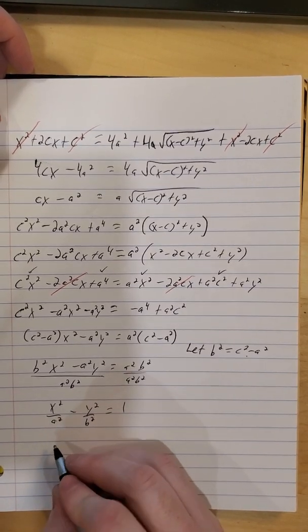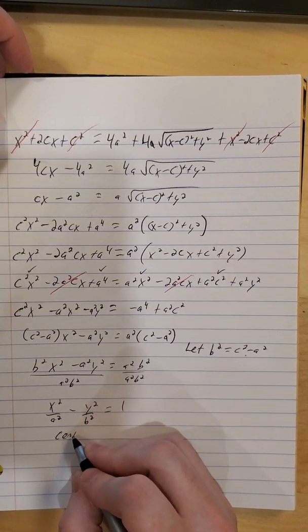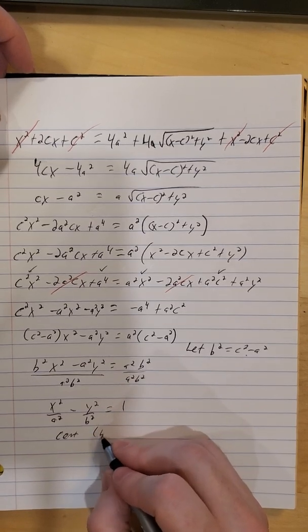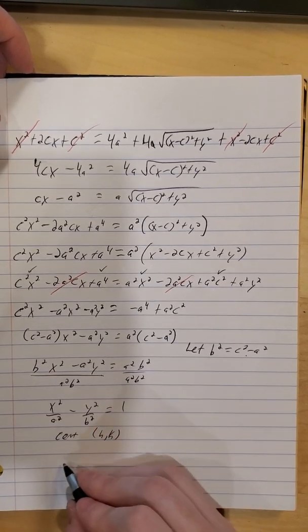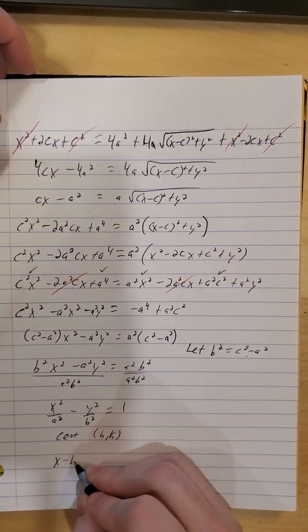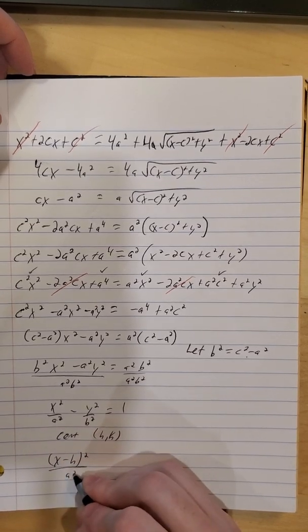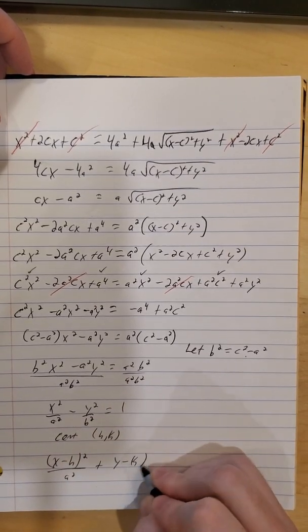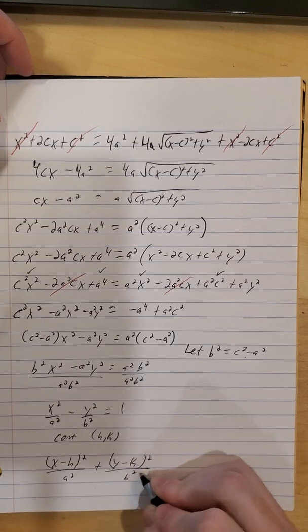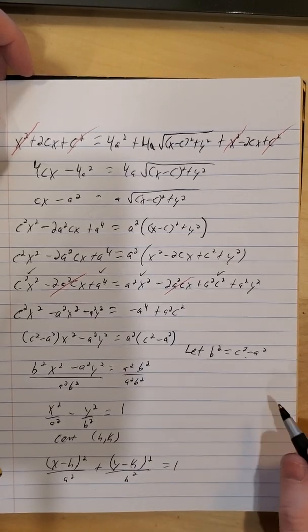If we want to move that around, so if we want our center to change from the origin to, say, h, k, then just x minus h quantity squared over a squared minus y minus k quantity squared over b squared is still worth 1.